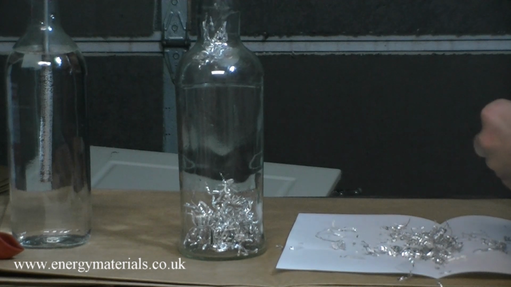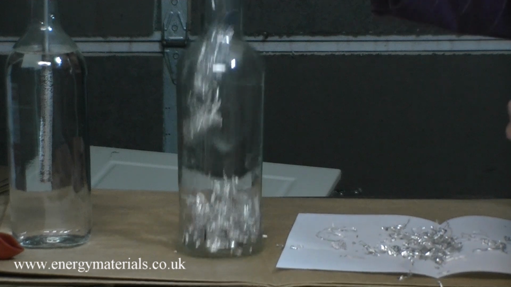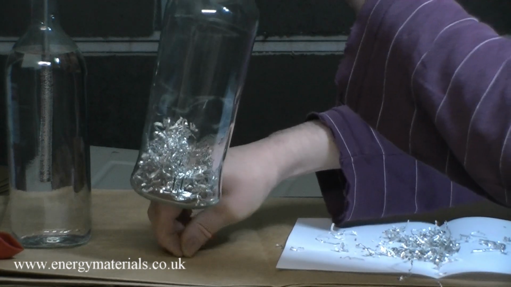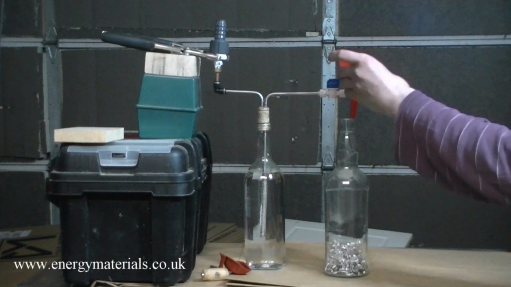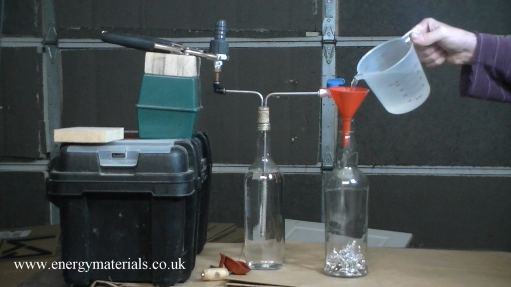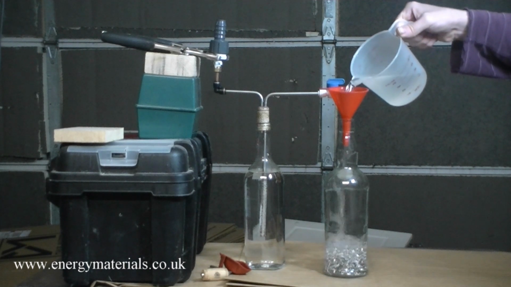Here we have some pure magnesium metal turnings. As you can see, it's a silvery grey metal. We have placed some magnesium turnings into an empty old wine bottle, which we have connected to another glass bottle that has been set up to be a bubbler. We are adding pure water to the bottle containing the magnesium.